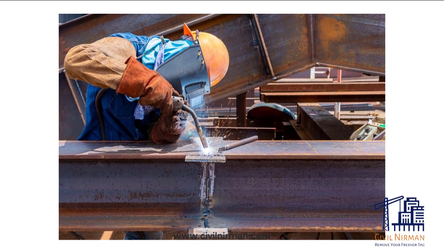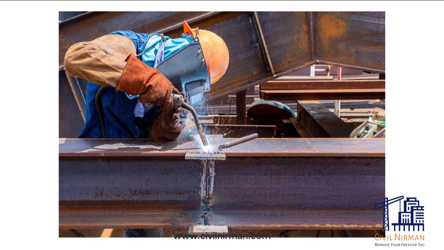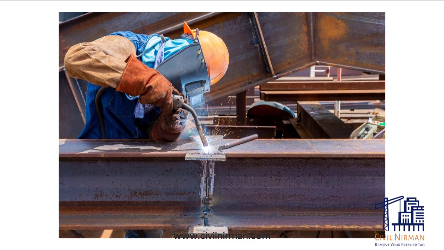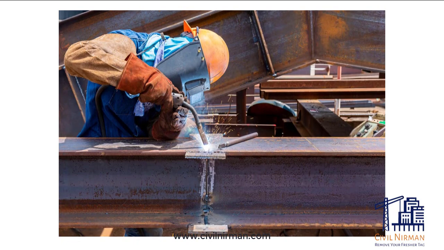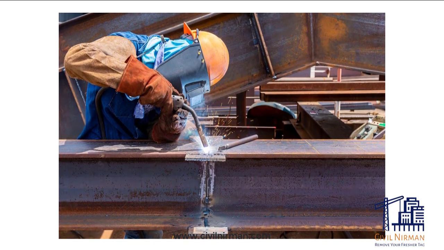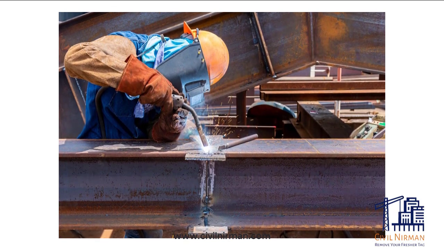It's a responsibility that comes with the job, and your ability to communicate welding requirements effectively ensures the safety of the structure and everyone involved in the construction process. So let's discuss welding symbols.